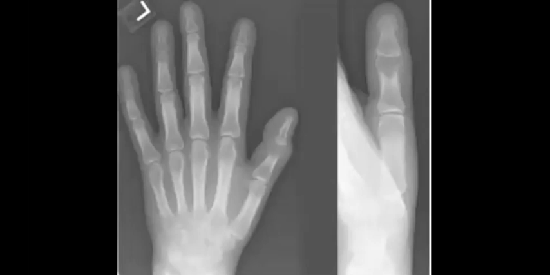And if it has diffuse periosteal reaction, then you will think of paraneoplastic syndrome or hyperostosis, hypertrophic osteoarthropathy.